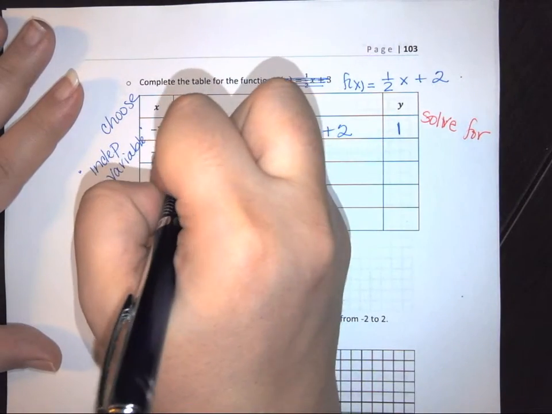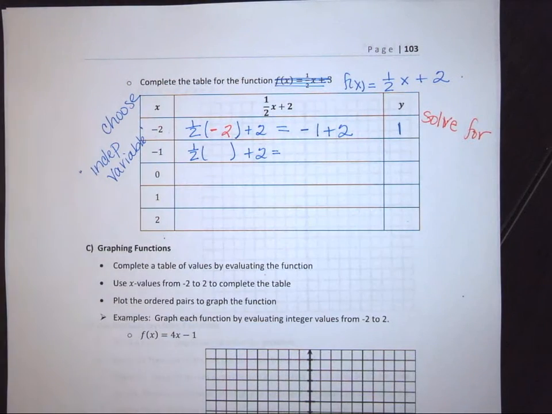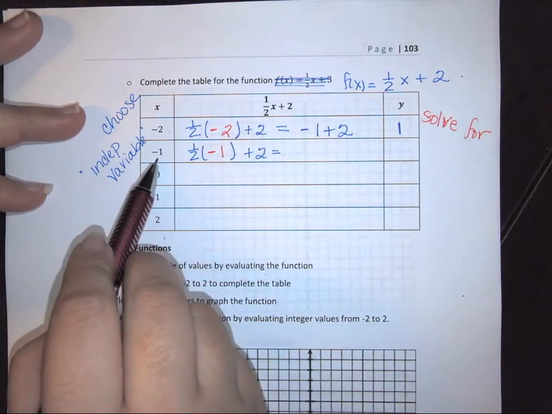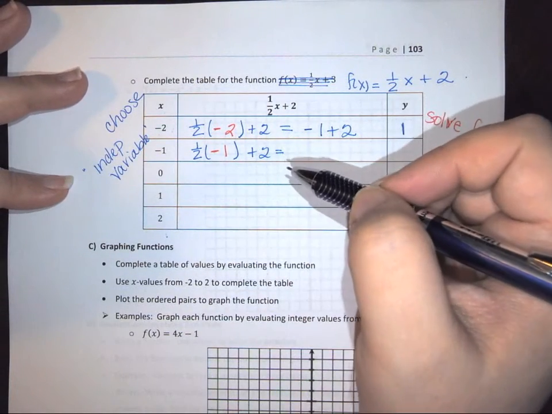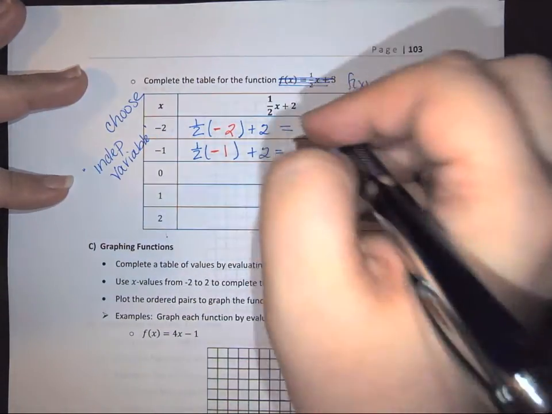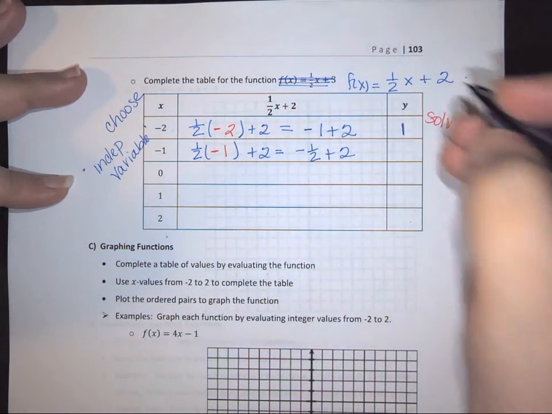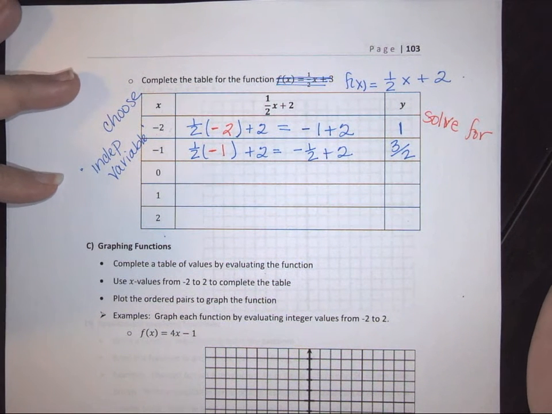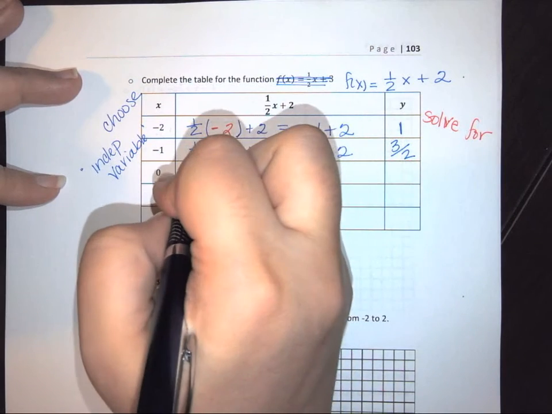So here, this is going to become the 1/2, again, times my stuff, plus 2. Well, 1/2 times -1, because that is what the x value is. So 1/2 times -1 is a -1/2 plus 2. So we get -1/2 plus 2. And this is going to give you 3/2 as a result, or 1.5. So you can see it's going to be the same.